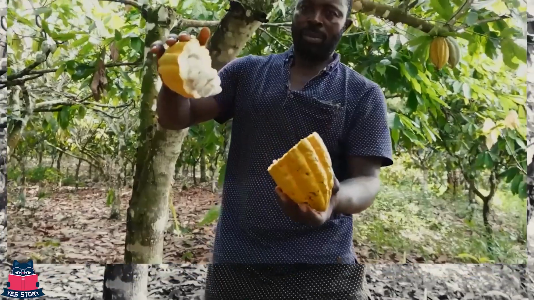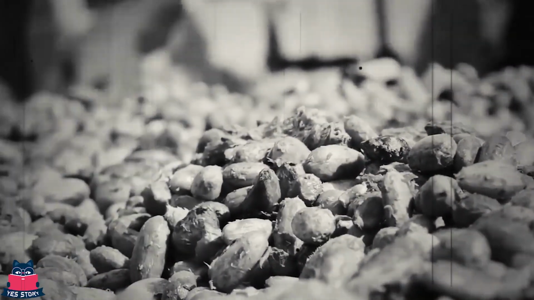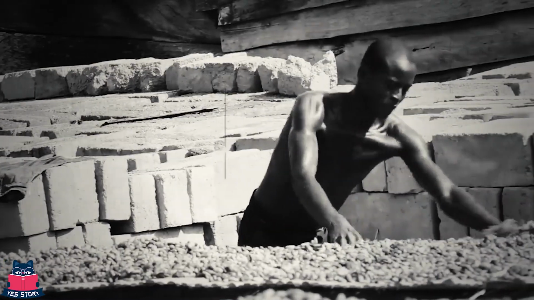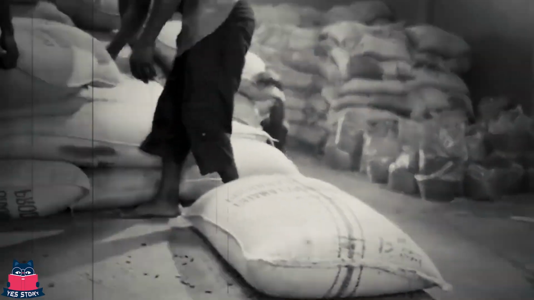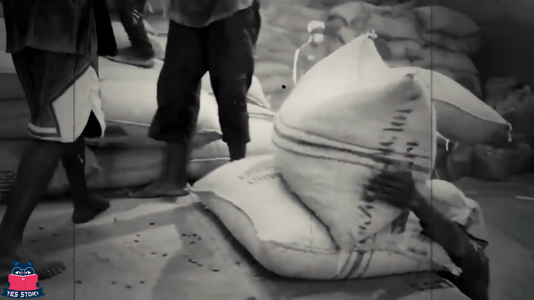Certification schemes like Fairtrade, Rainforest Alliance, and UTZ play a crucial role in promoting sustainable and ethical practices in the cocoa industry. These schemes are designed to help ensure that farmers receive fair prices for their crops and that they are able to improve their living and working conditions.